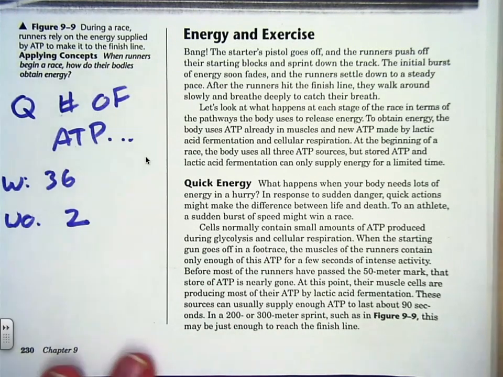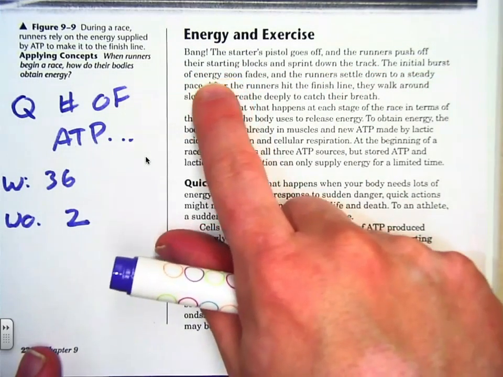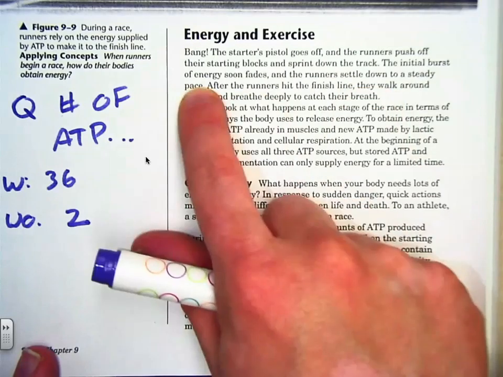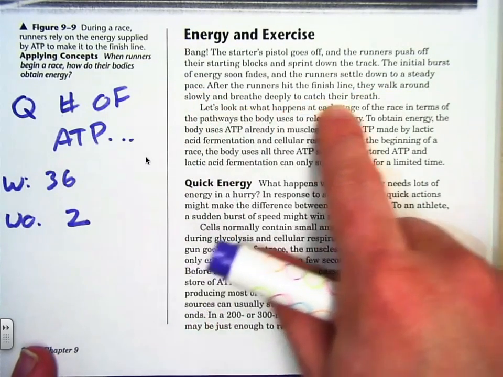Alright, moving right along. Energy and exercise. Bang! The starter pistol goes off, and the runners push off their starting blocks and sprint down the track. The initial burst of energy soon fades, and the runners settle down to a steady pace. After the runners hit the finish line, they walk around slowly and breathe deeply to catch their breath.